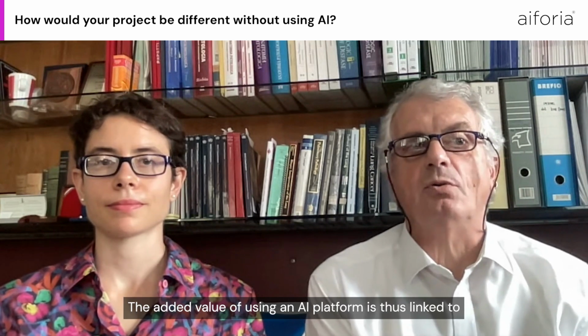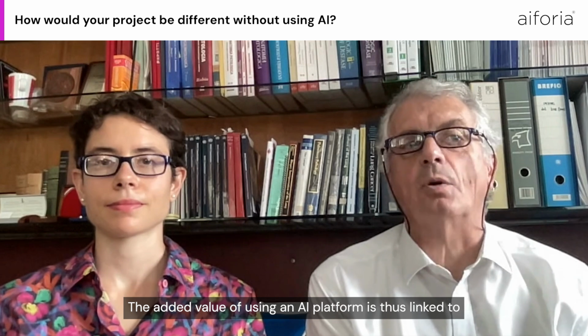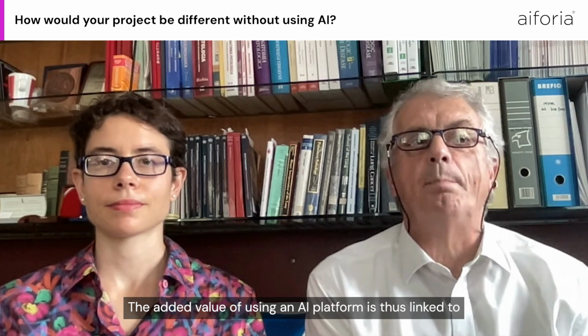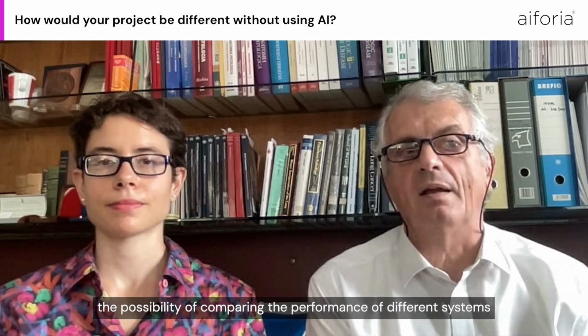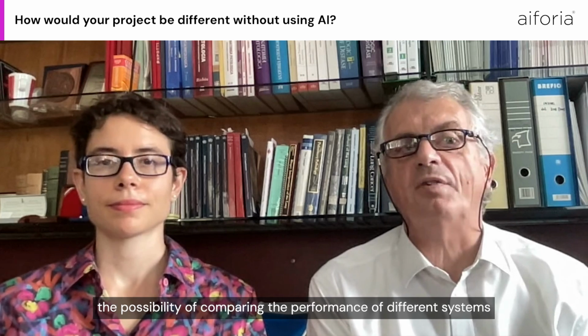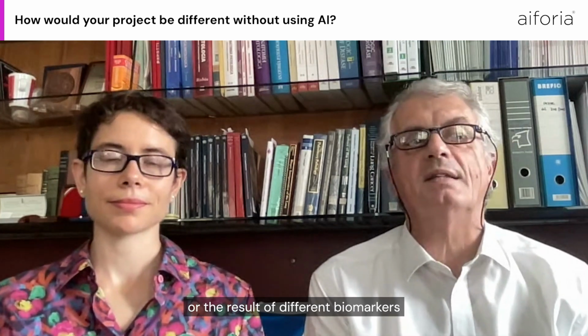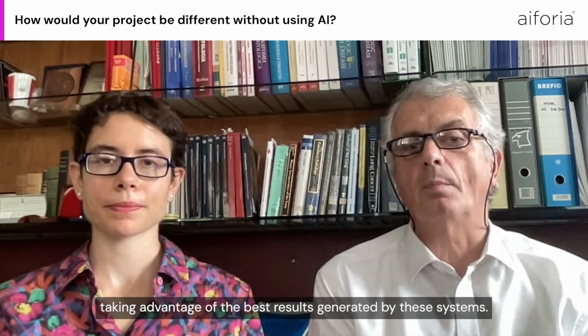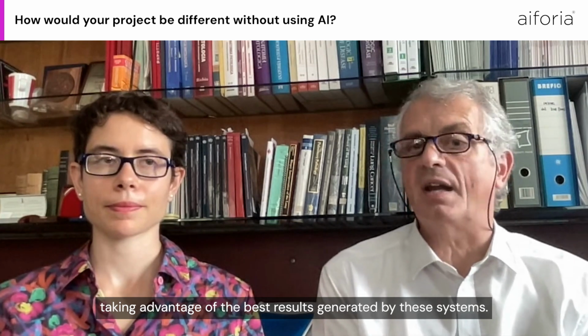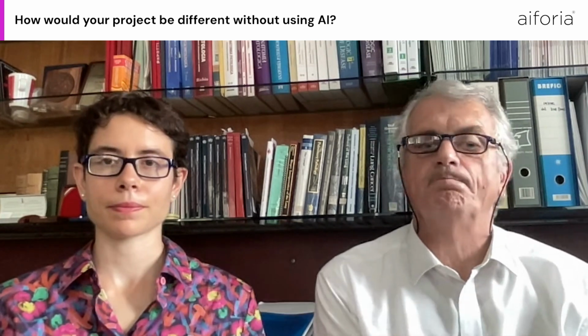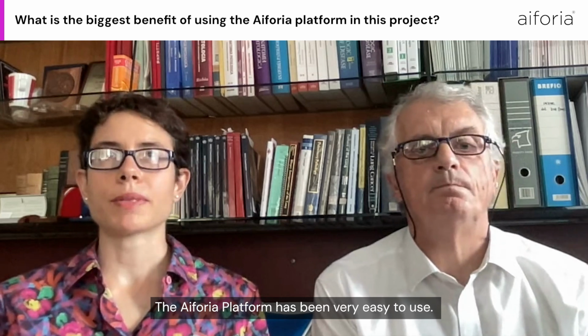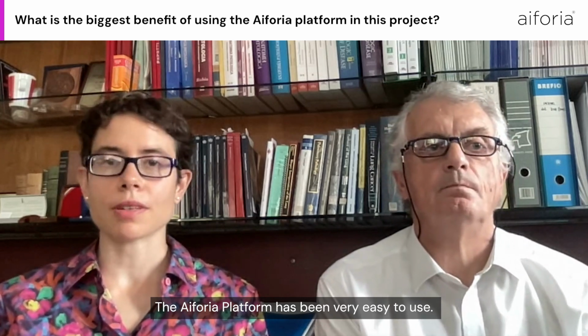The added value of using an AI platform is thus linked to the possibility of comparing the performance of different systems or the result of different biomarkers, taking advantage from the best results generated by these systems. The Aiforia platform has been very easy to use.